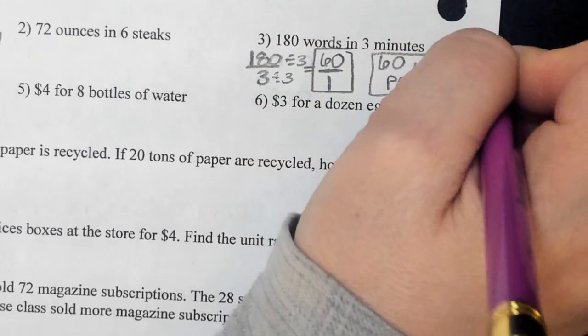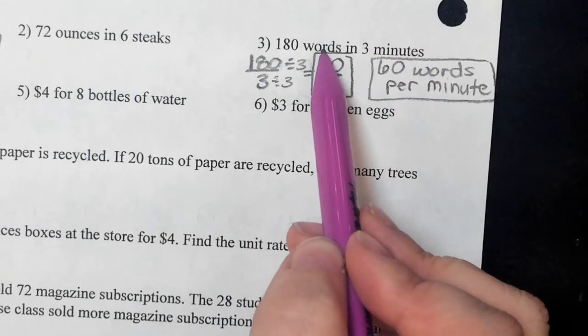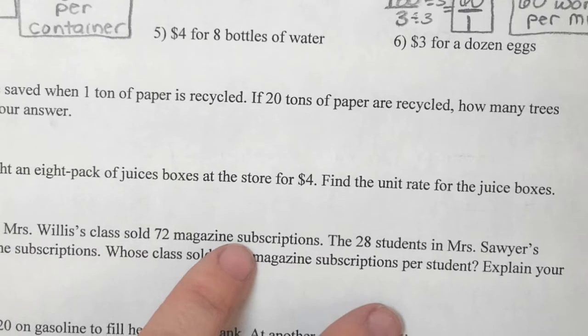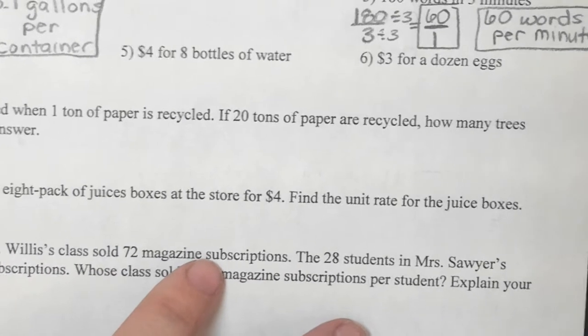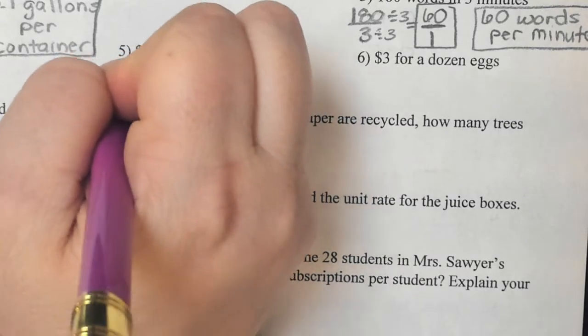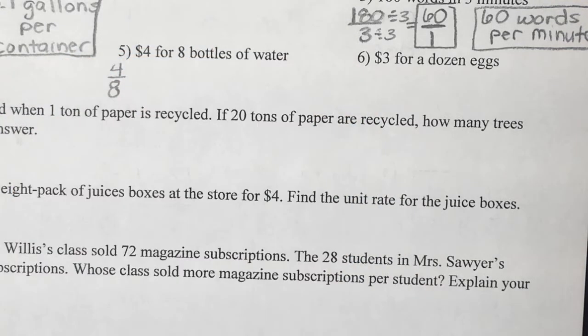All right. Which means in 1 minute, how many words are they going to type? 60. Every single minute they can type that many words. All right, Jalea, number 5. Set up my fraction for me. 4 over 8. We're not changing it at all. All right. Mason, on number 5, what am I going to divide by? 2. Or 4.